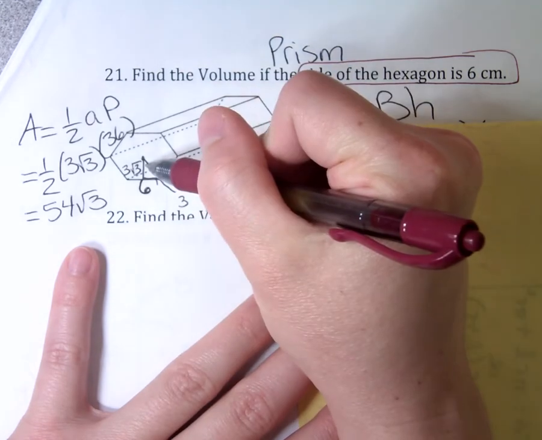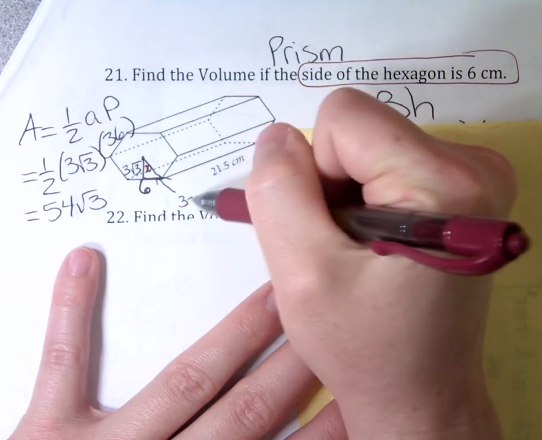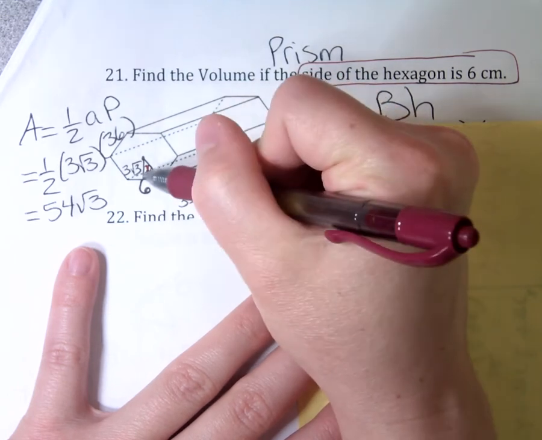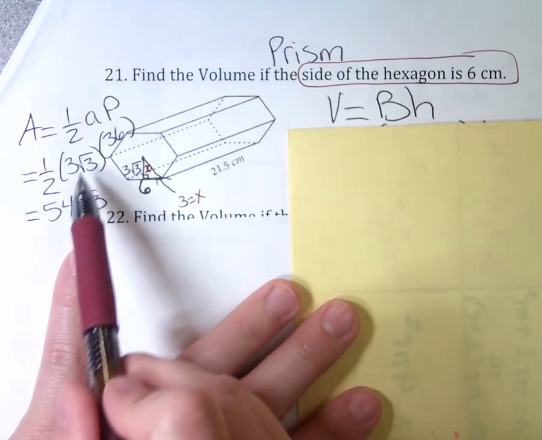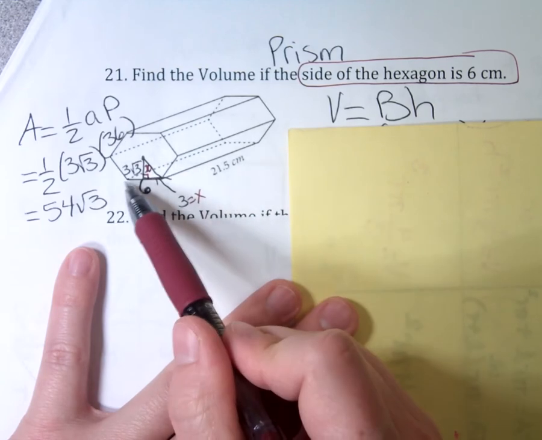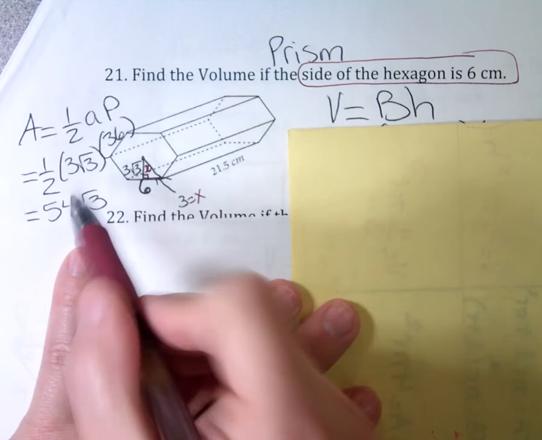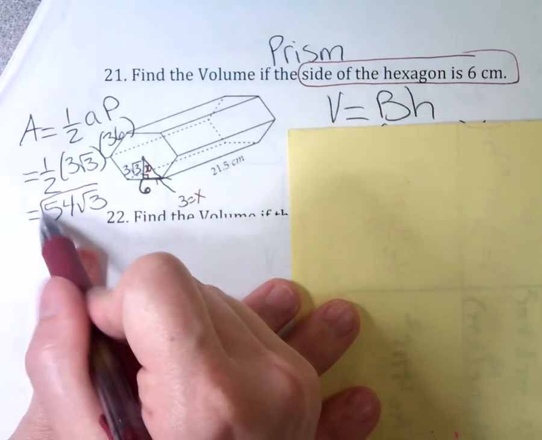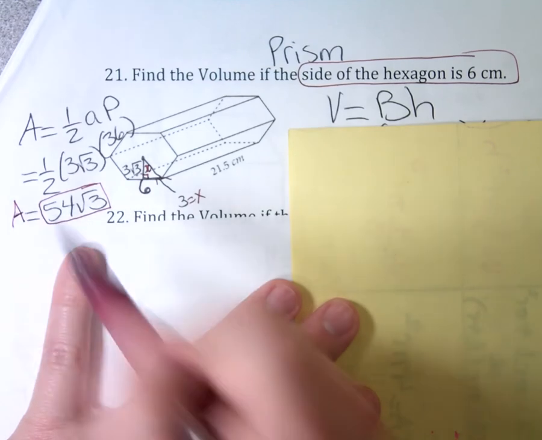I just found out that this was the 30-degree angle in the last problem. So across from the 30 is the x, and across from the 60 would be x square root of 3. So that makes our apothem 3 square root of 3. And I know the perimeter is 36, because 6 plus 6 plus 6 plus 6 plus 6 plus 6 is 36. So this is capital B, 54 square root of 3. That's the area of my regular hexagon.